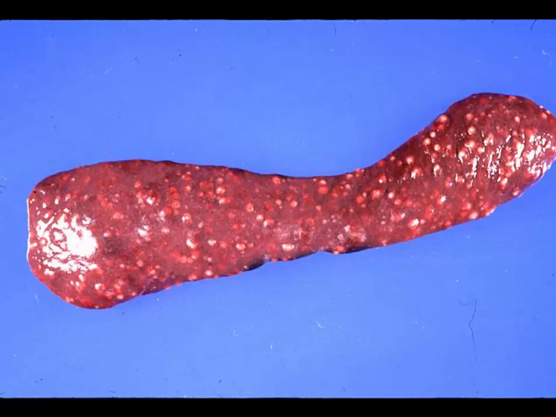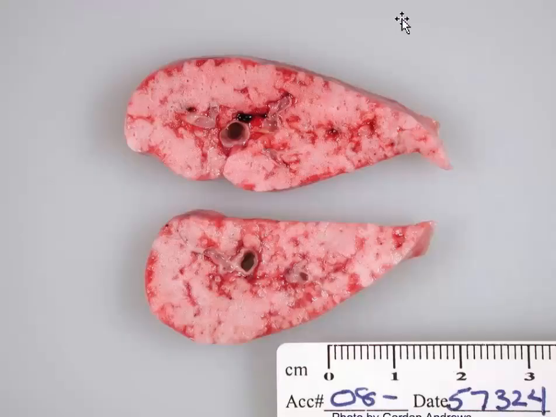Okay, slide number 3. We're going to stay with cat. And this is tissue from a cat. Great picture by Gordon Andrews and Brian Caserto. And I want you to give me a morphologic diagnosis and 2 other lesions you might see in this animal.